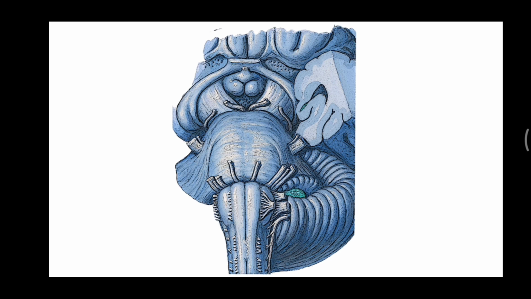Between the posterior cerebral and superior cerebellar arteries intervene the oculomotor and trochlear nerves. The oculomotor nerve emerges from the medial side of the crus cerebri, while the trochlear nerve emerges from the lateral side of the crus cerebri.